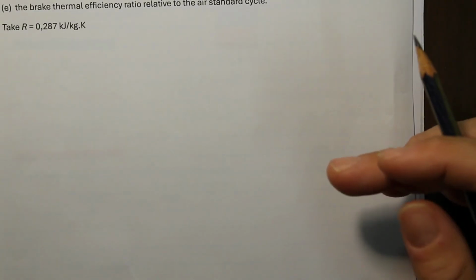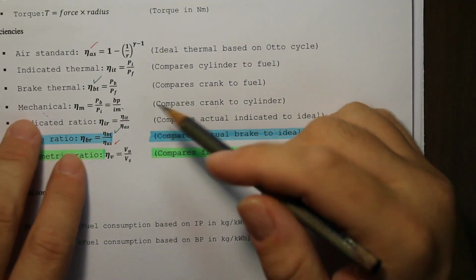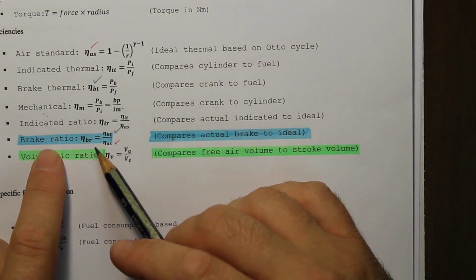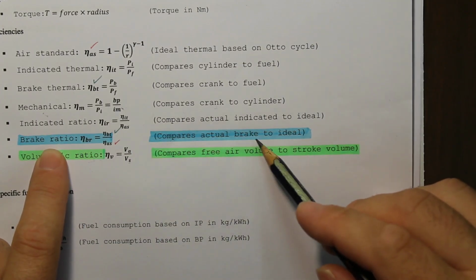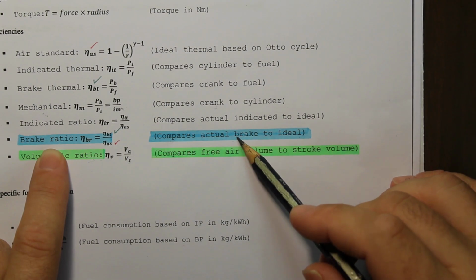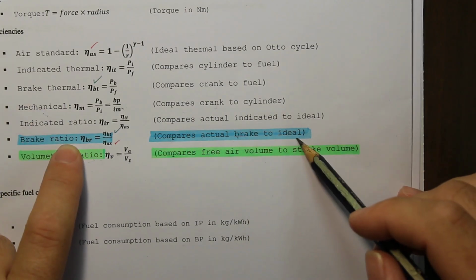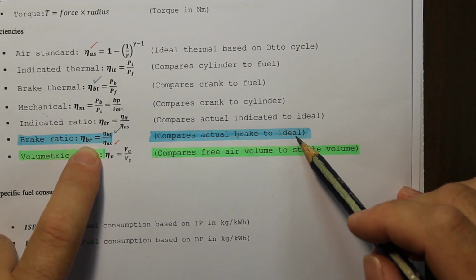So what should that efficiency be over, sorry, it's going to be the brake efficiency. So let's go to it here. Yeah, the brake ratio. It compares the actual to the ideal. So the actual brake efficiency, which we have calculated up here, the brake thermal efficiency, over the ideal, which is the air standard efficiency.